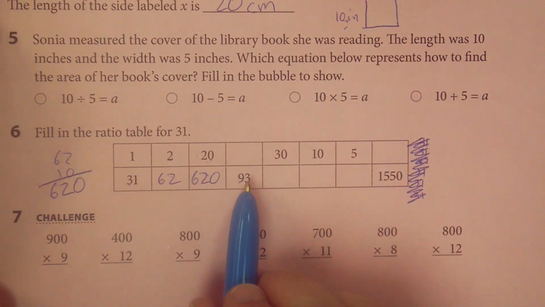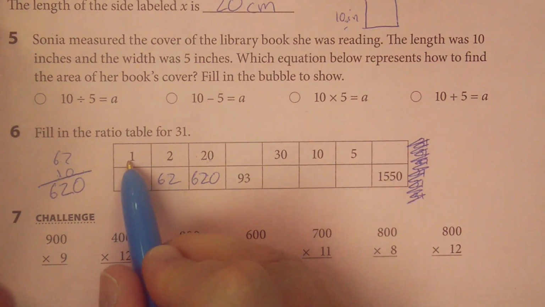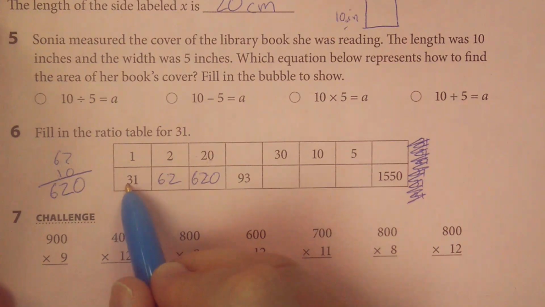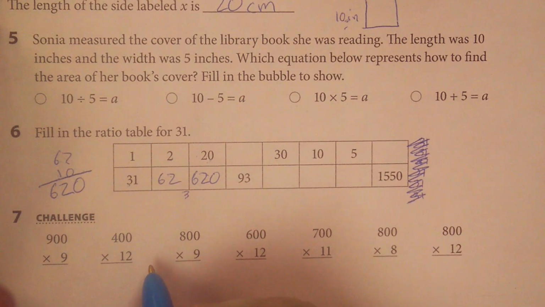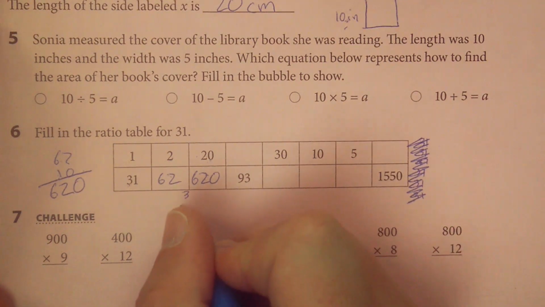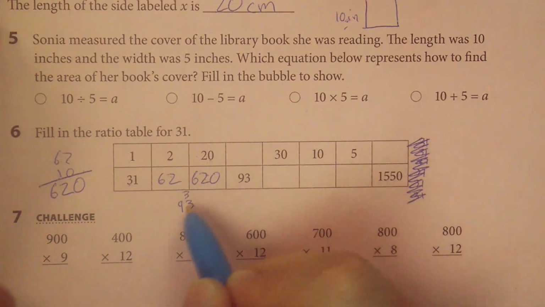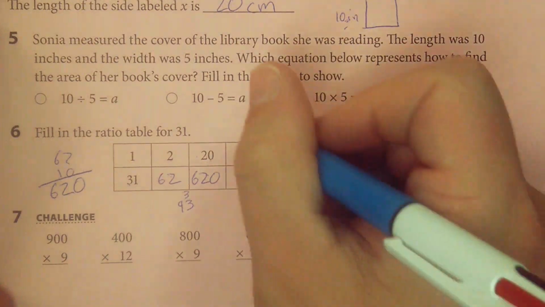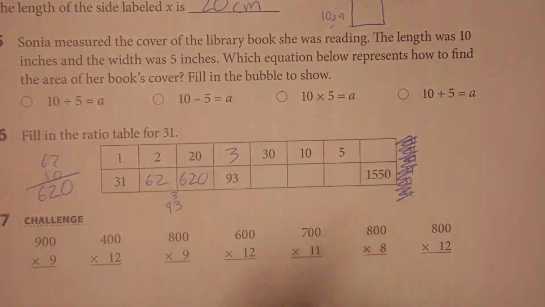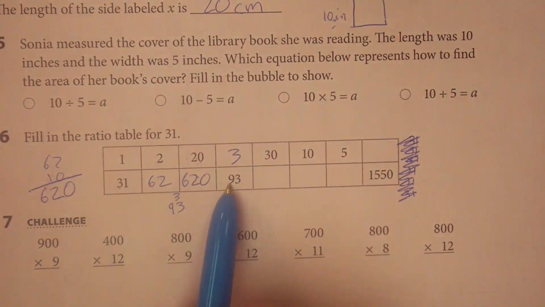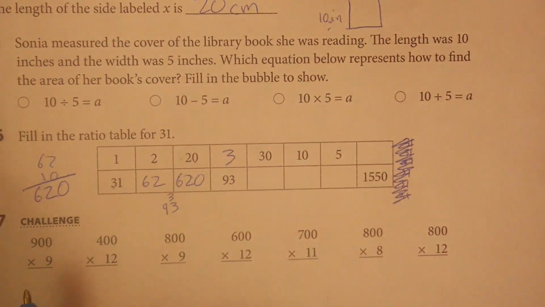Okay, this one, slightly more challenging. However, I think we can get there if we just fill in one missing step. 31 is the first multiple. 31 times 2 is 62. 31 times 3 is 93. Does that look familiar? Yes, it absolutely is. So that means these are out of order. In my brain, I was thinking 3, 6, 9. And then I thought 1, 2, 3. So I got there kind of step by step, but that's okay.